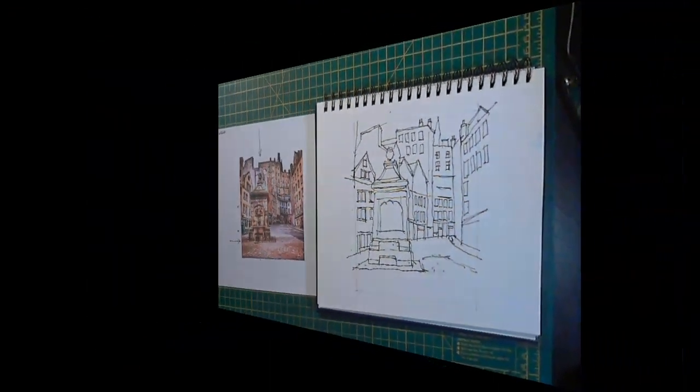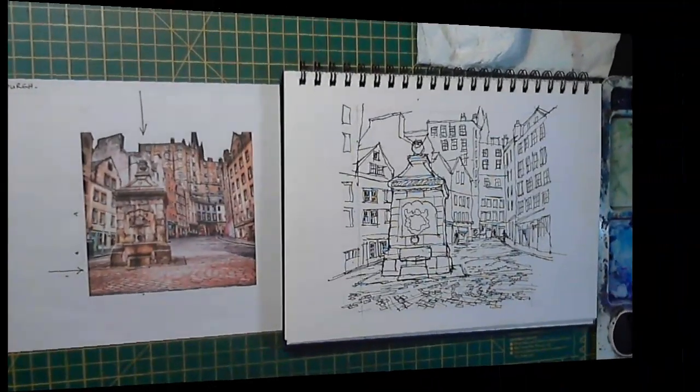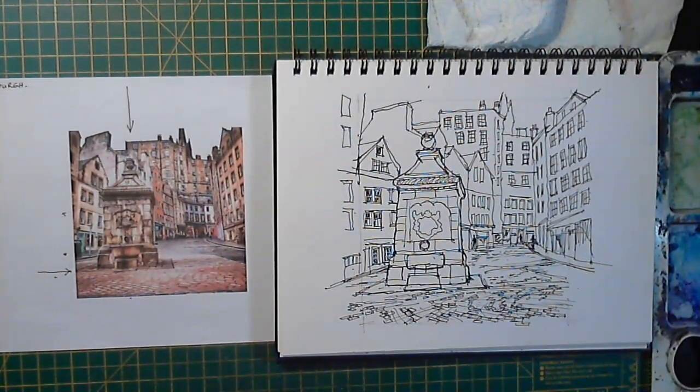Okay, I'm back with you again. As you can probably see, I've added a few bits and pieces off camera, just a few simple lines here and there.